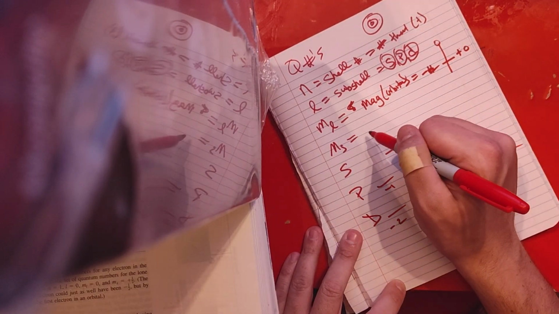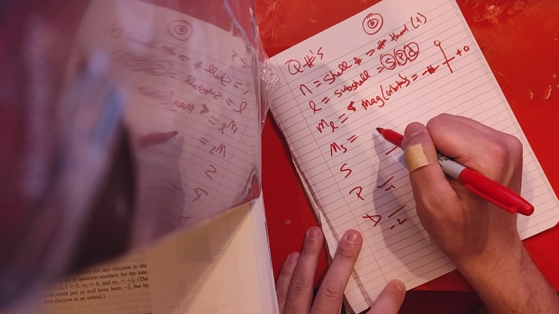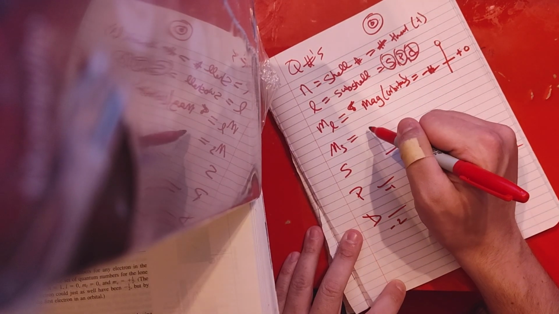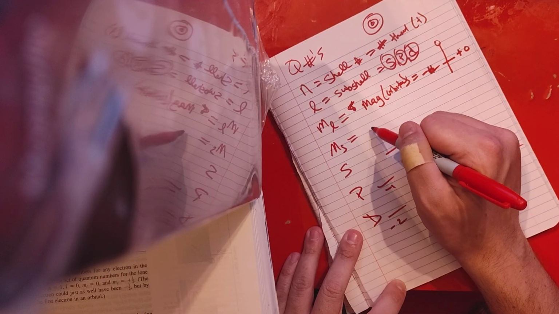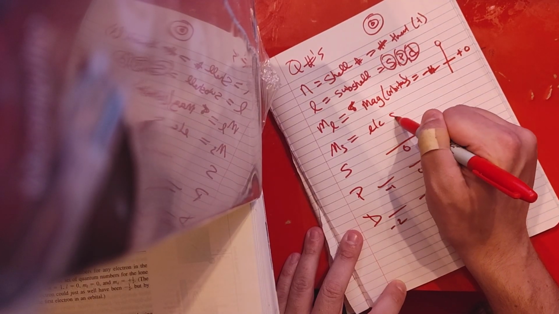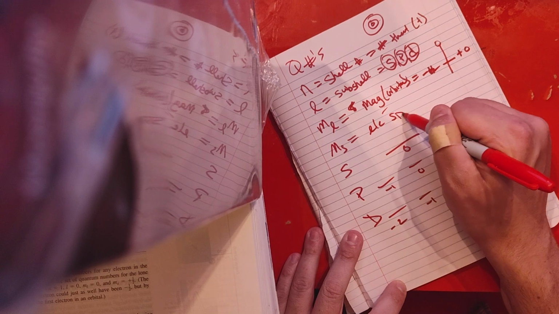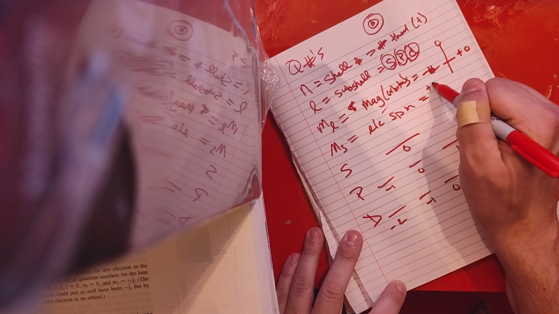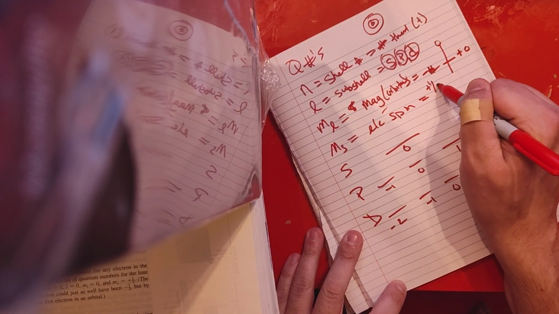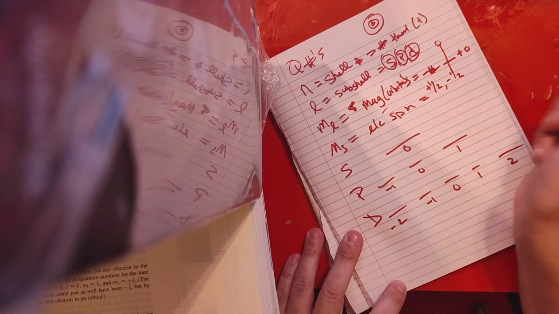And this is your spin. This is just simply asking, what is the electron orientation? So is it a positive or negative? So electron spin is either going to be plus 1/2 or minus 1/2.